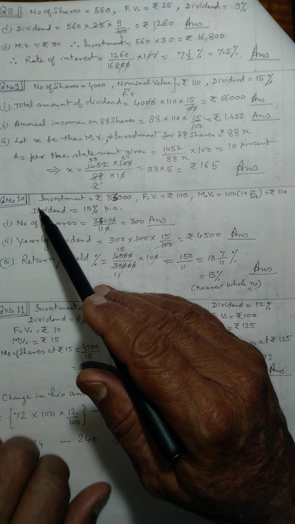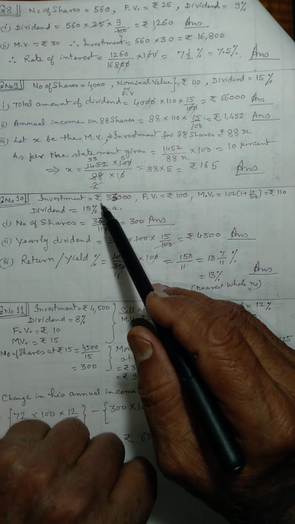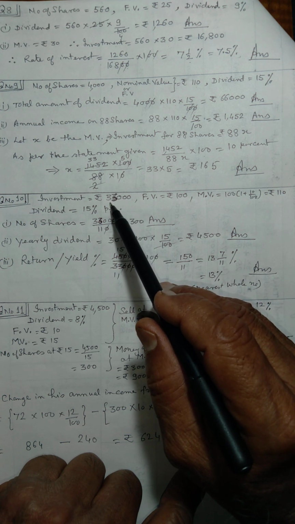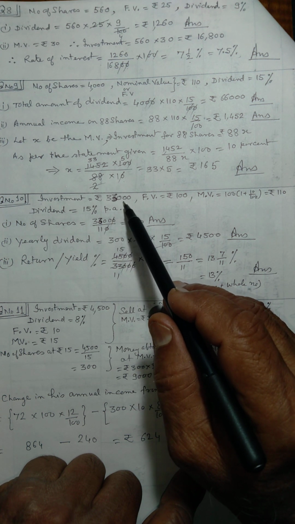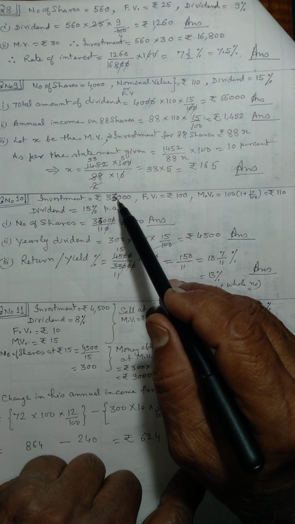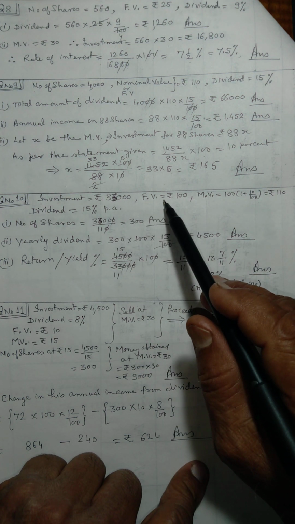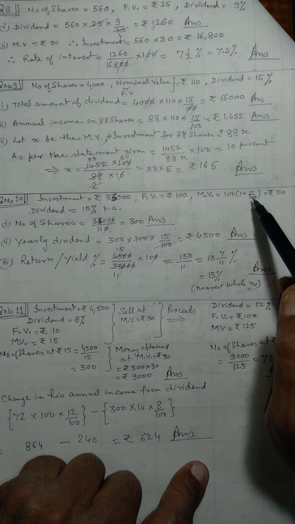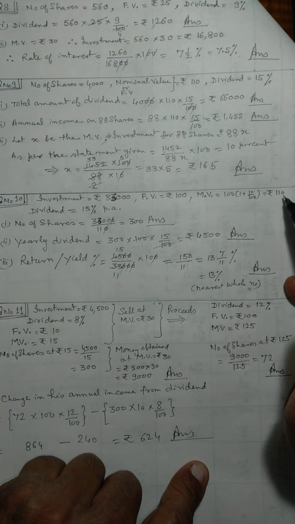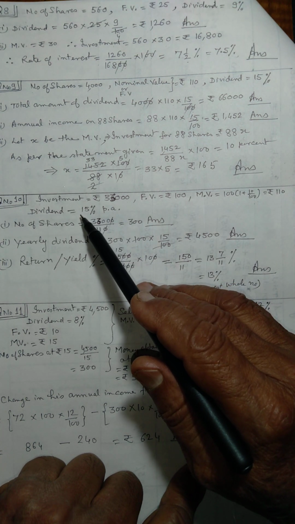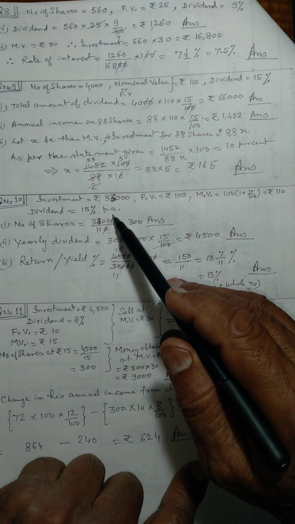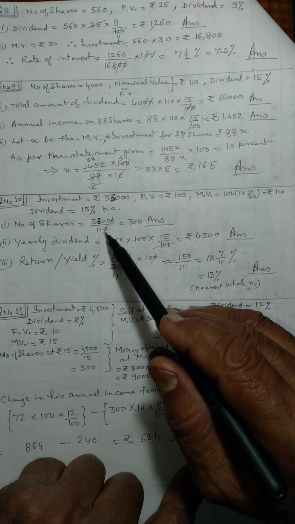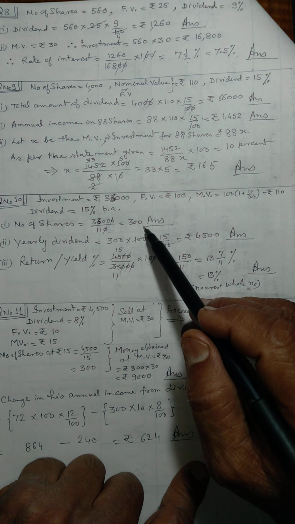Now question number 10. Investment is rupees 33,000. In the book it is printed 36,000, so you have to correct it to 33,000. Face value is rupees 100. Market value is at a 10% premium, so it will be equal to 110. Dividend is 15% per annum. Number of shares will be equal to 33,000 divided by 110, so it will be equal to 300.